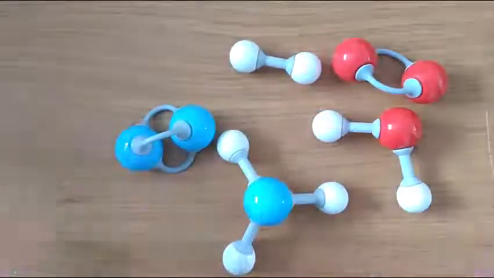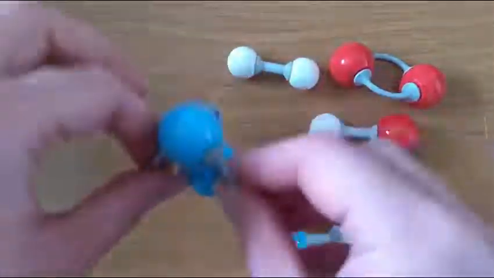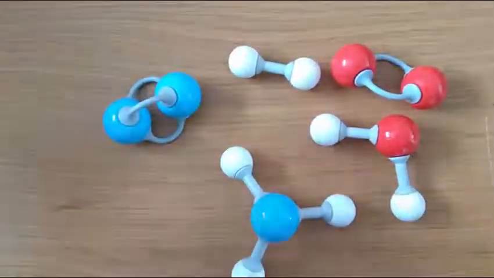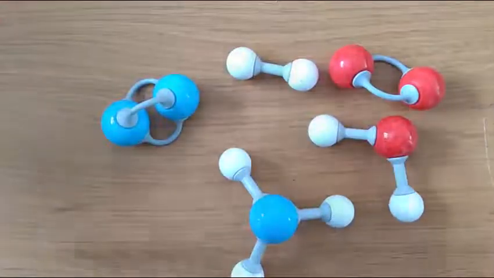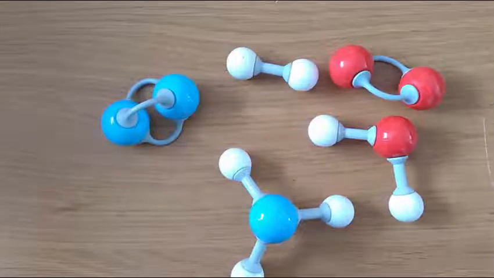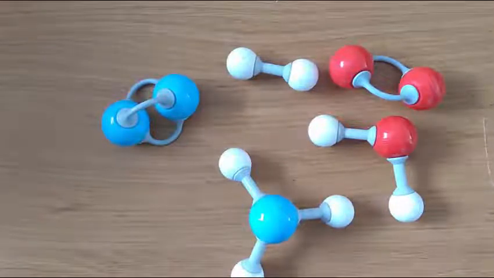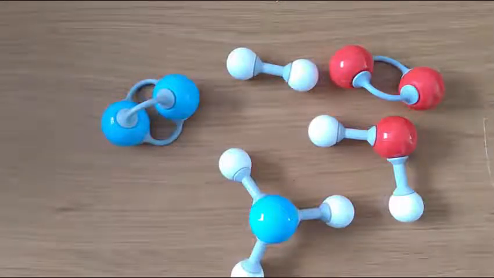Now for all of these, you'll see that they've only got strong bonds within their molecule. Beyond their molecule, they don't interact. So that means that they've got very low melting points and boiling points. And it means that because there aren't any charged particles, they cannot conduct electricity.